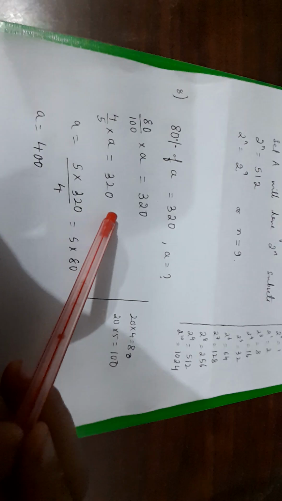Find that number. In this case, that number is A. So 80% of a number A is 320. A is the question mark. So you have to write 80 by 100 into A is 320. I've done the working here. So 4 by 5 into A is equal to 320. And then you just have to cross multiply. Take the 5 up and the 4 comes down. And this is what you get.